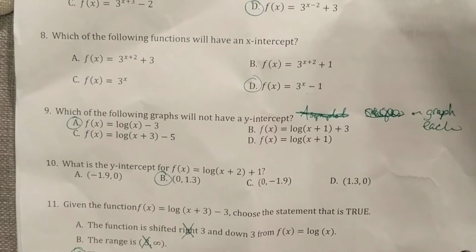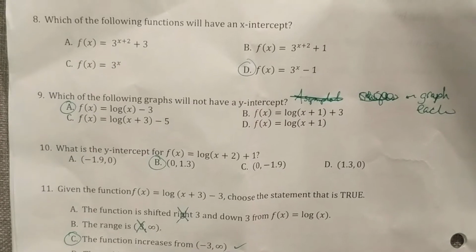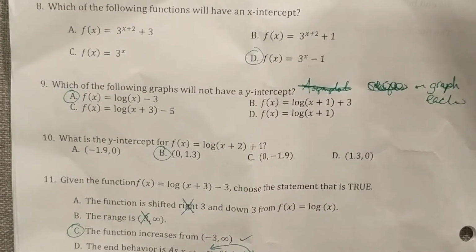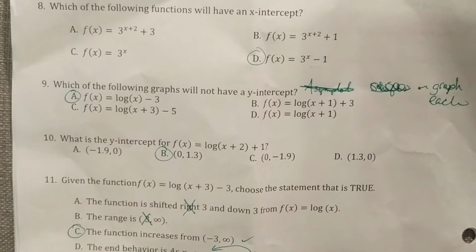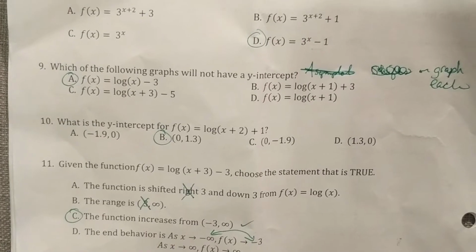Number 9, which of the ones will not have a y-intercept? You just graph each function and see which one doesn't touch the y-axis. Or you can look at the asymptotes. Here, the asymptote for A is x equals 0, so we know it won't touch the y-axis because the asymptote is at 0 on number 9A right there.